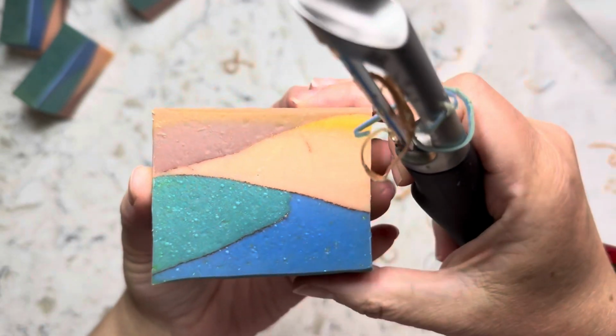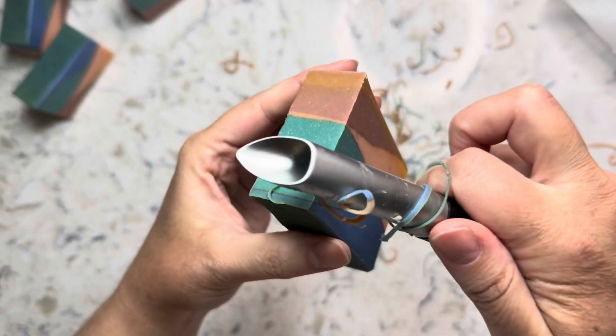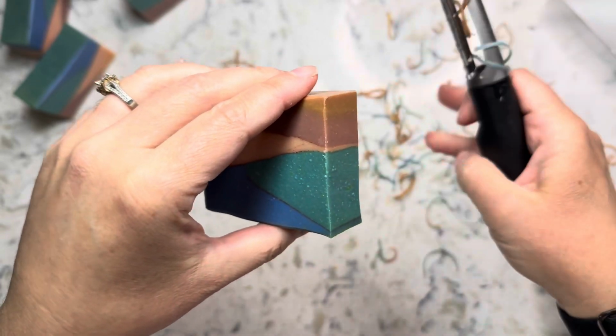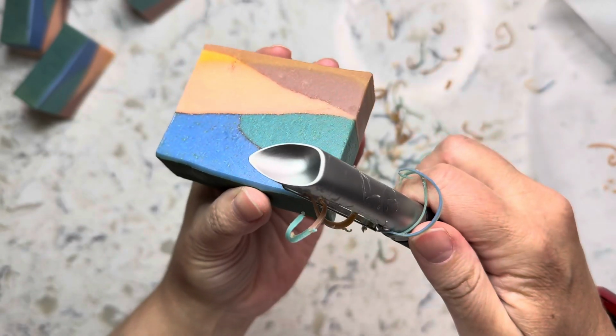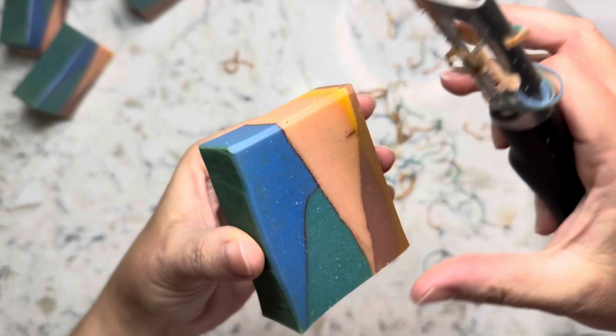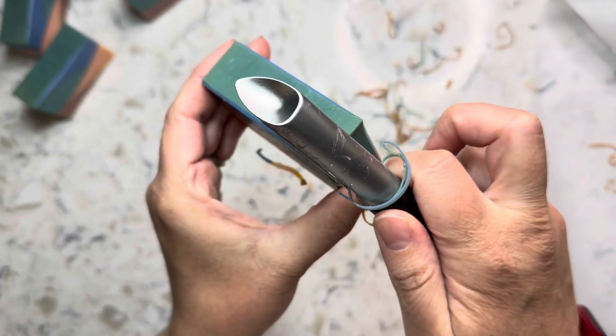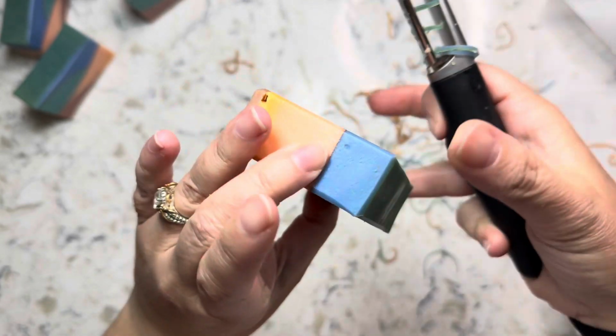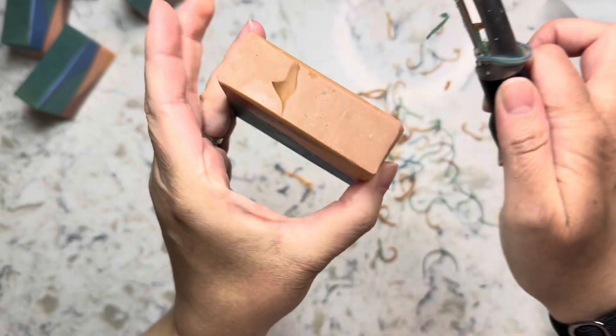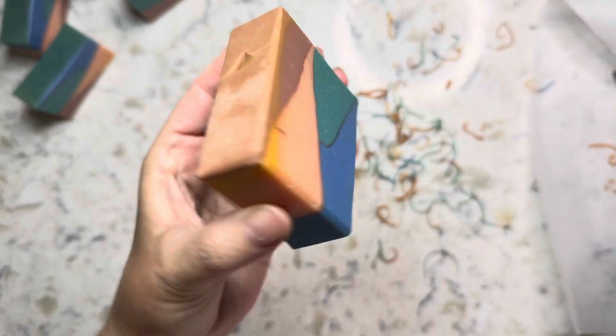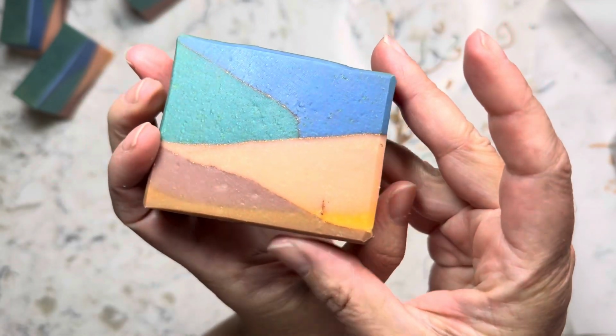But that's okay. You can cut off the ends like I did, which cuts off a lot of the air pockets. And then as you see, I'm beveling it here with just a simple vegetable peeler. It adds a very nice feel to the bars, makes them a lot softer in the hands when we're washing with them, and it just looks nice too.